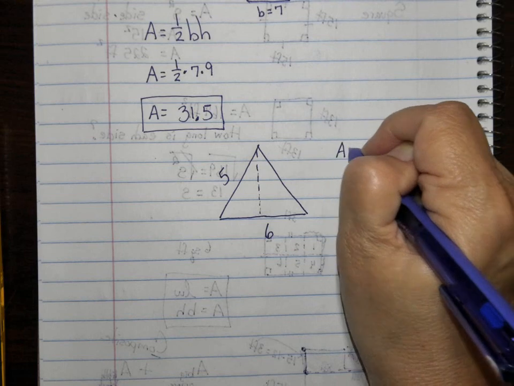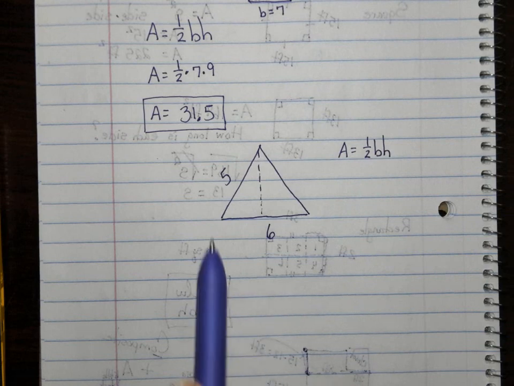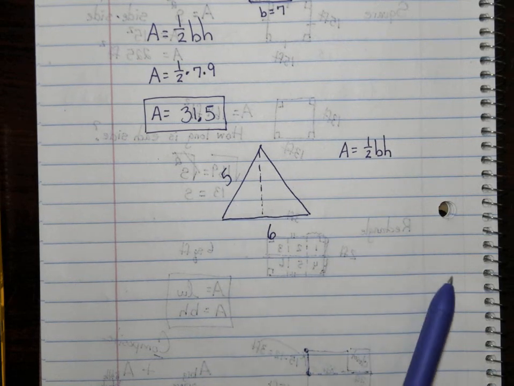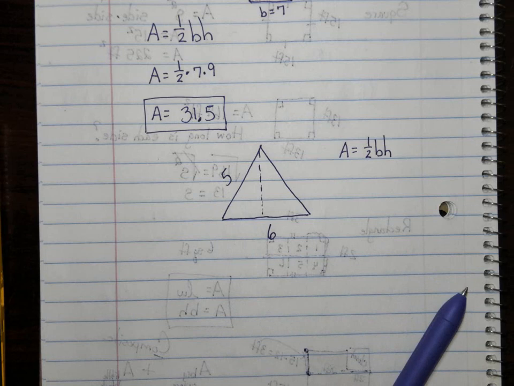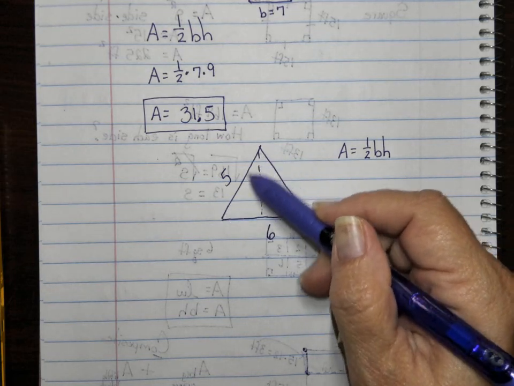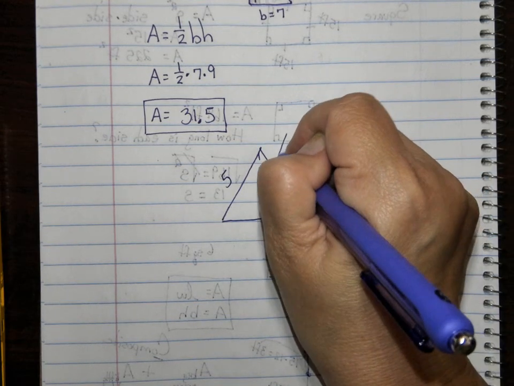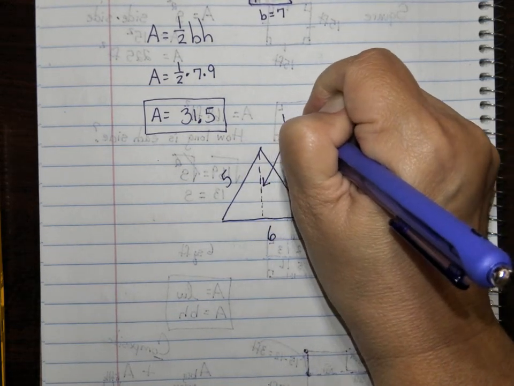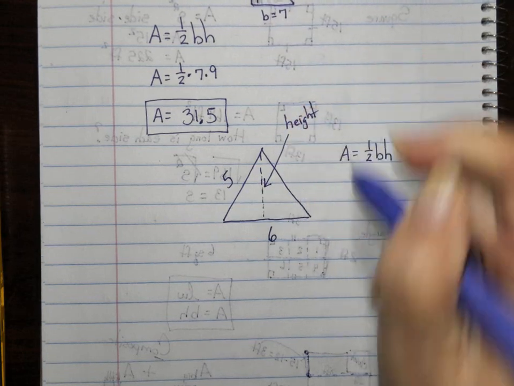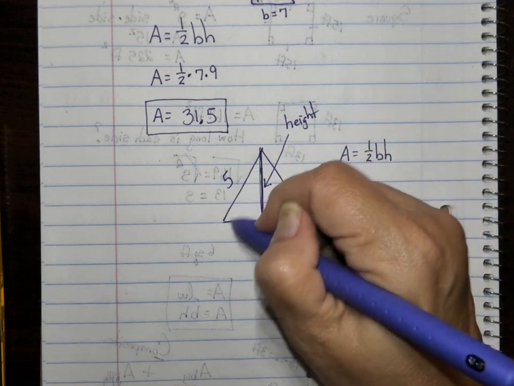So the area of the triangle is 1/2 the base times the height. But if you do 1/2 5 times 6, you'll be wrong. So think about this a minute. If you want to see how tall you are, do you stand slanted like this? Or when you measure your height, do you stand straight up? This right here is the height of the triangle. This is the height. This 5 is not the height.